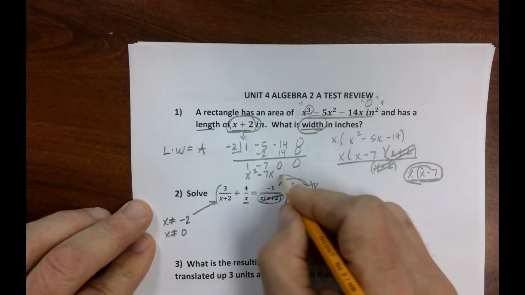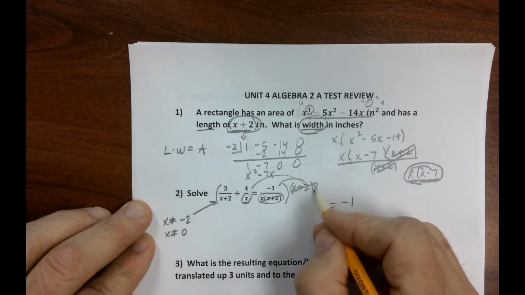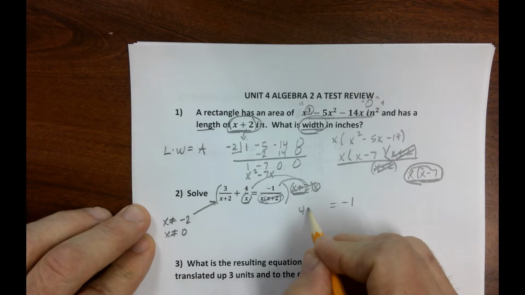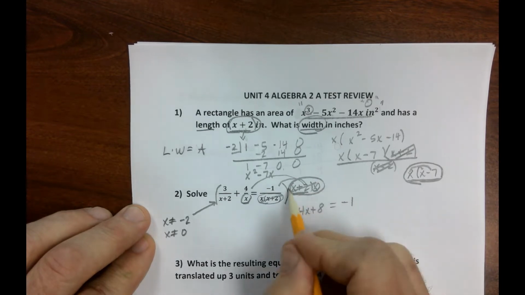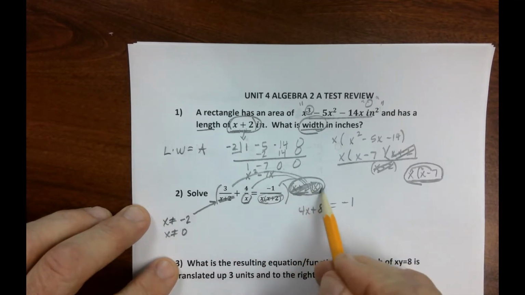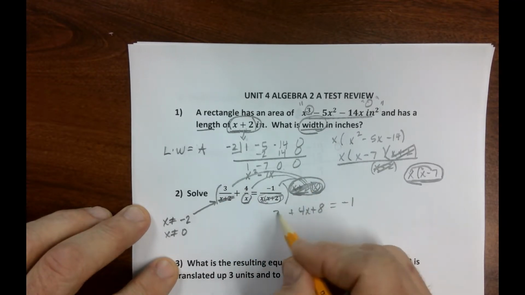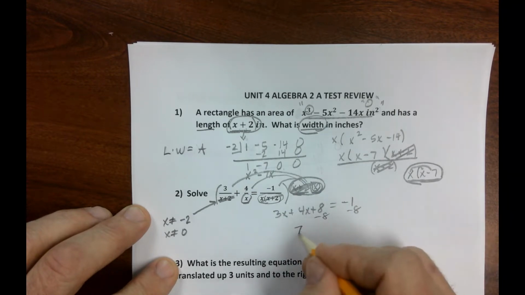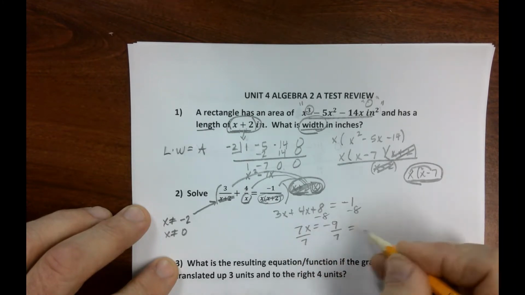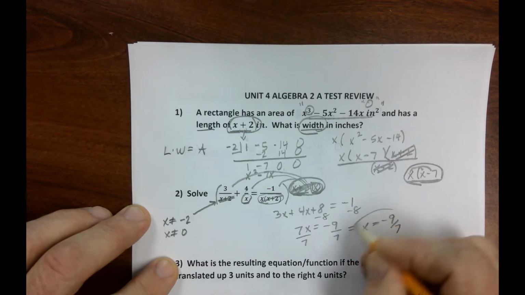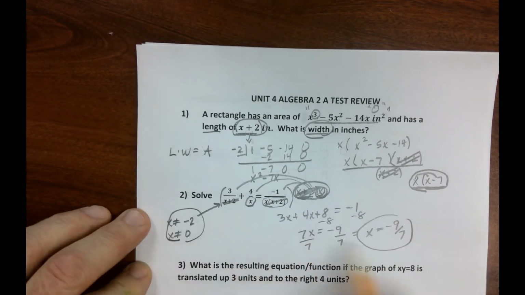But then when I hit this, only the x's cancel. So I'd have x plus 2 times 4, which is 4x plus 8. And if I take all of that and I hit this, now the x plus 2 is gone. I'm left with x times 3, 3x. Now it's pretty easy to simplify. I'm going to subtract 8. 7x is negative 9. Divide by 7. Divide by 7. X is negative 9/7, which neither of these are those, so that's my answer.